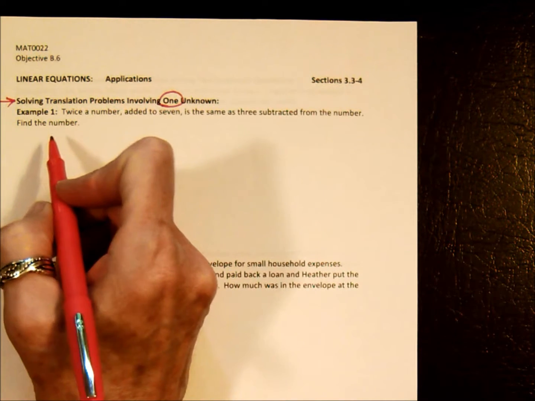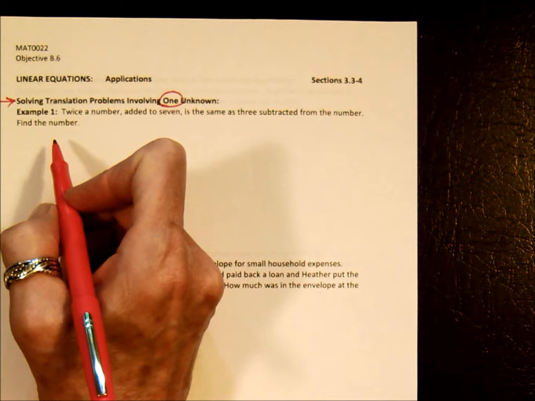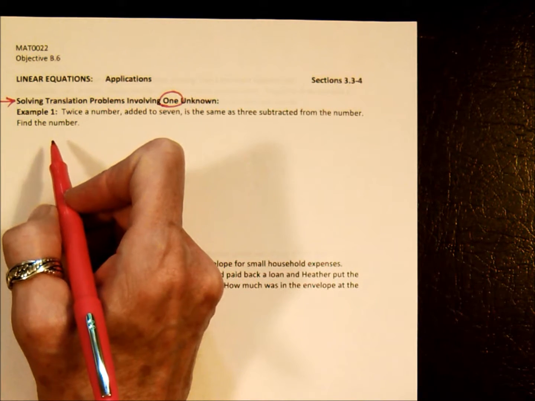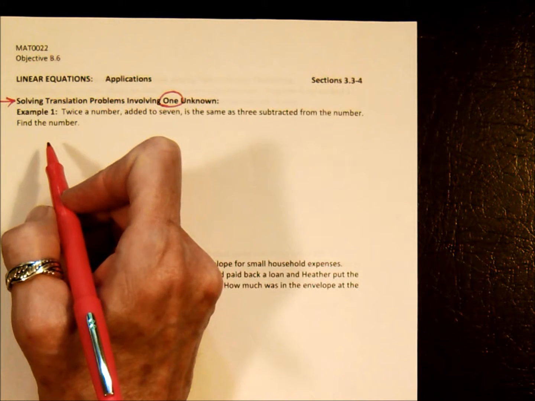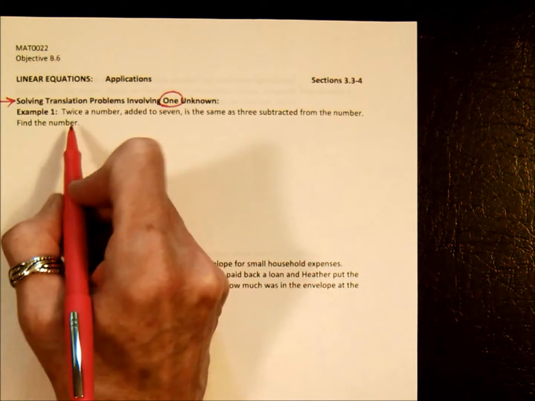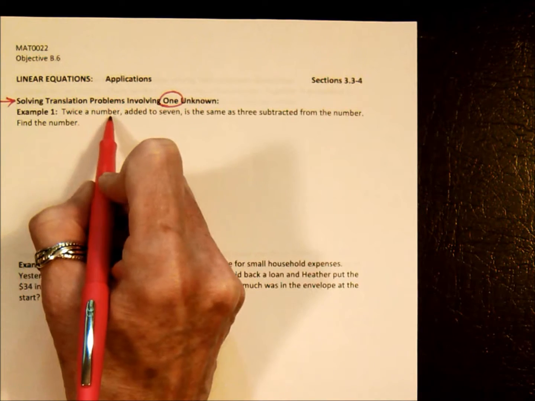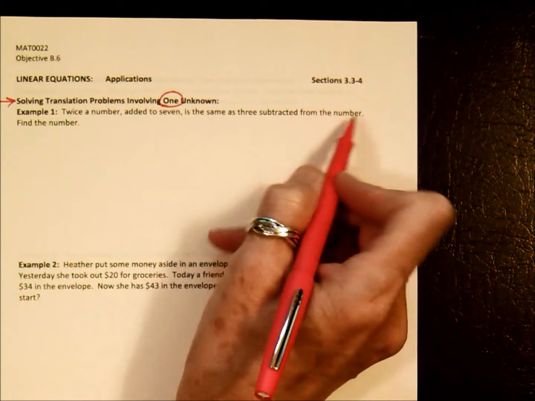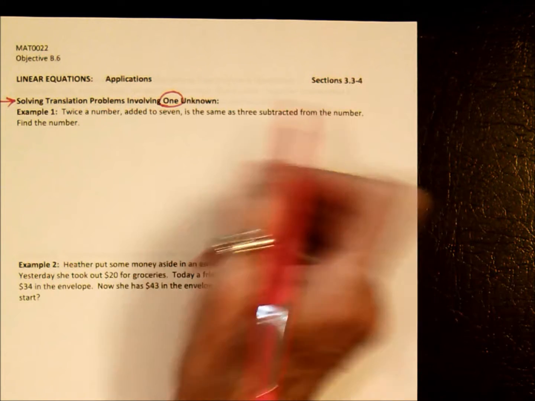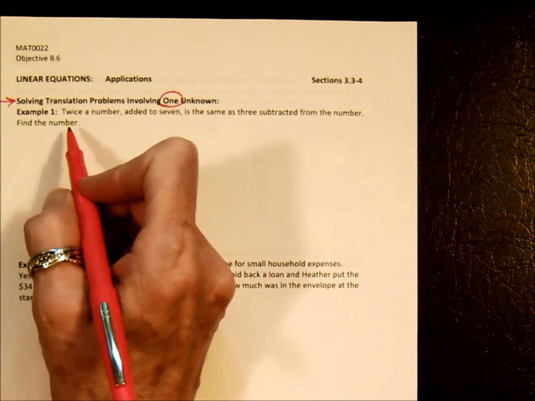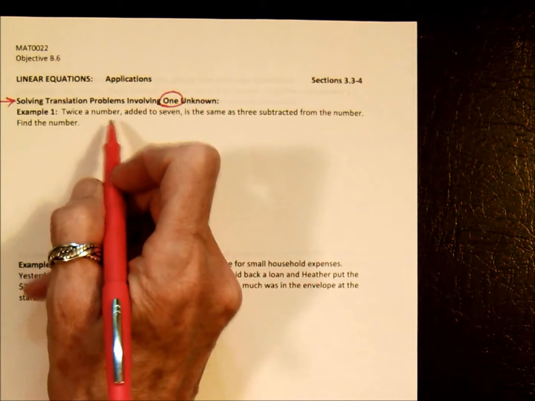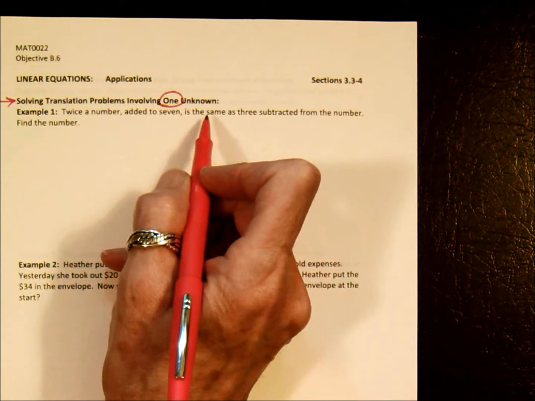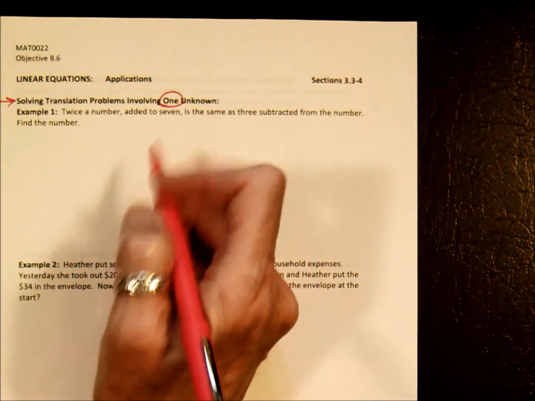If you'll remember from a prior video, translation problems are where we take words and we turn them into algebraic symbols, either expressions or equations, and these will be equations. So it says twice a number added to 7 is the same as 3 subtracted from the number. It sounds like a lot of words, doesn't it? Find the number. Now, I added some extraneous commas to this to separate clauses to help you see better how to translate on this first one.